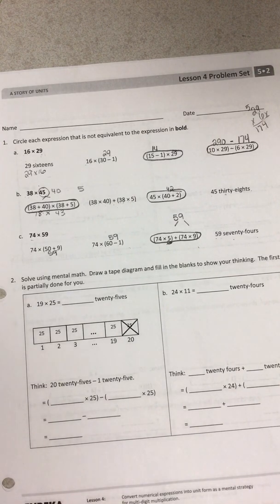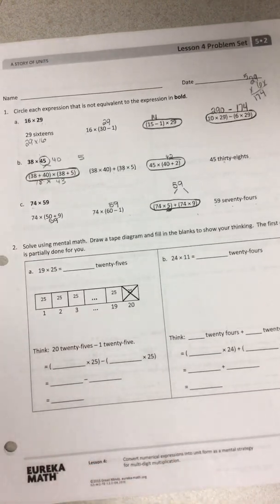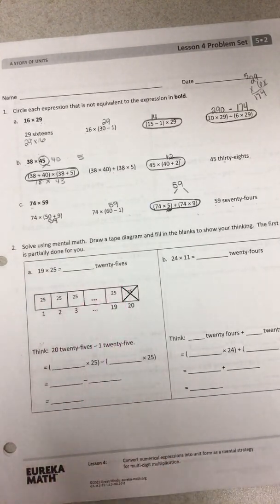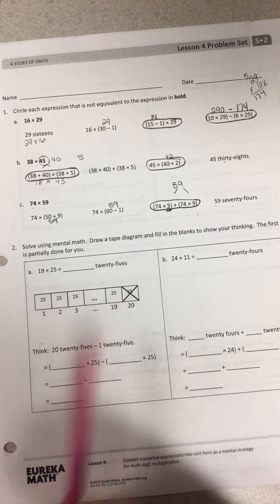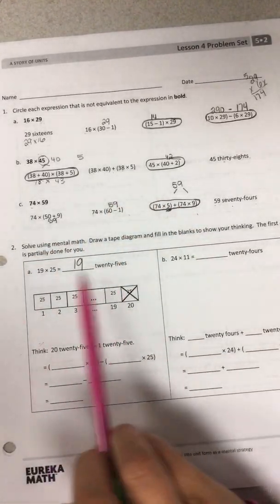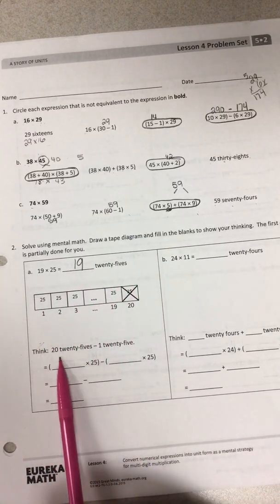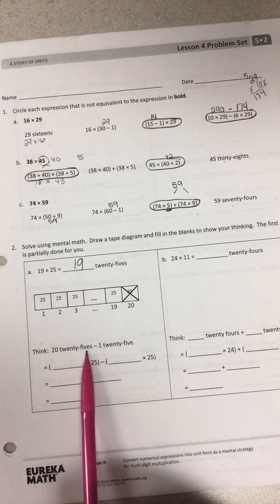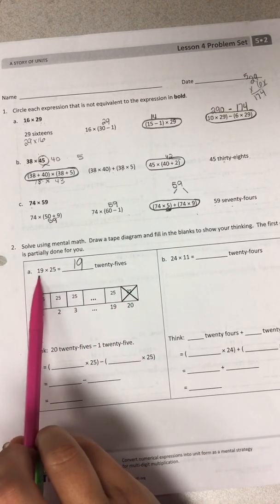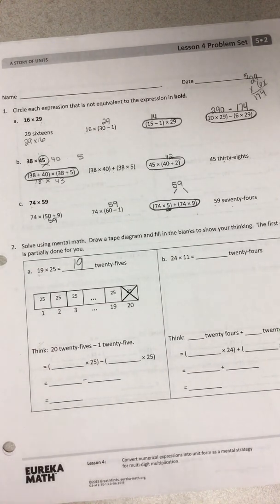Okay. So this next one, it says that we want to solve using mental math, and we're going to draw a tape diagram to fill in the blanks to show our thinking. And the first one is partially done for us, so we kind of need to fill this in. So this says 19 times 25 is going to give me how many 25s? Or how many 25s can I show? Well, it's going to show me 19 25s. Okay, so we've already got this one done, but I want to think 20 25s. So here's 20 25s, because that's going to help me if I wanted to round this 19 up to 20 to figure out my answer.